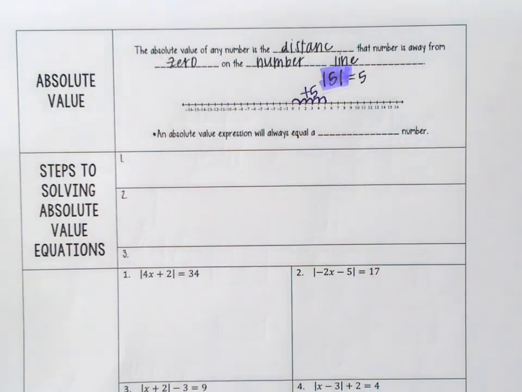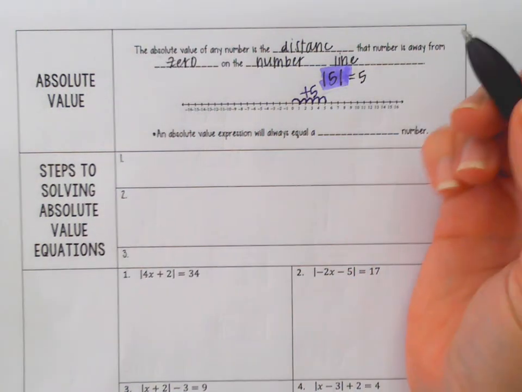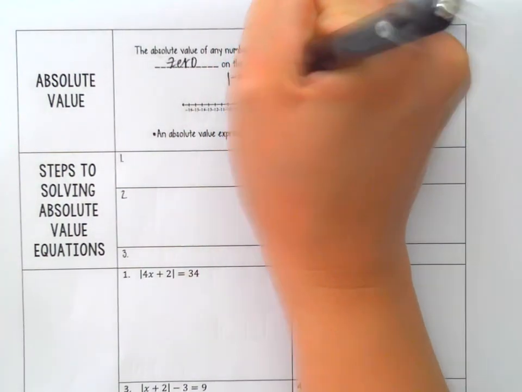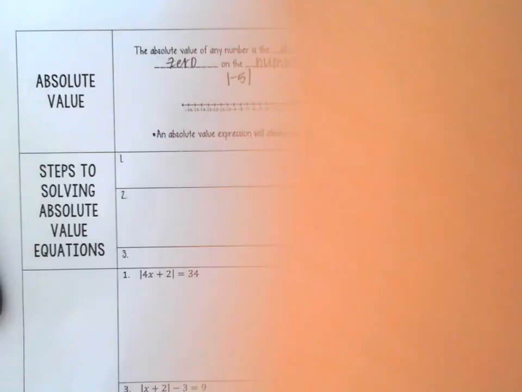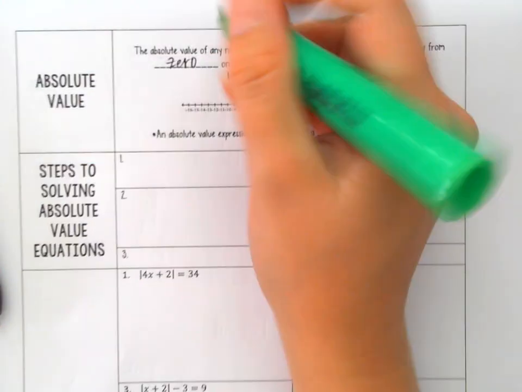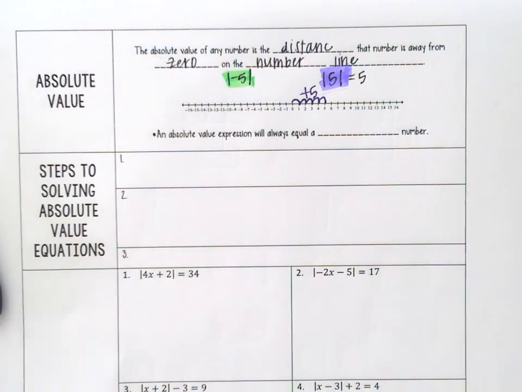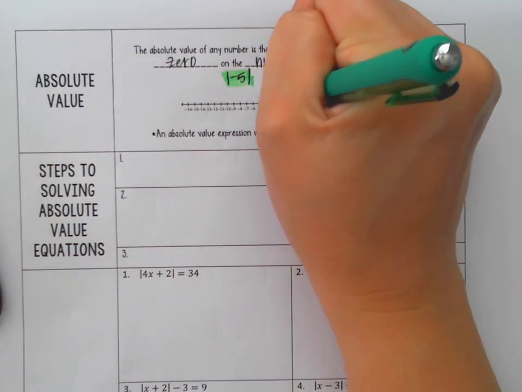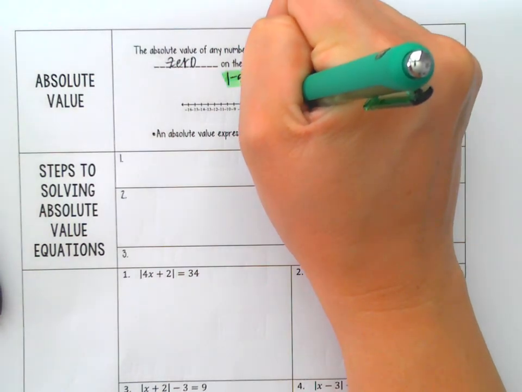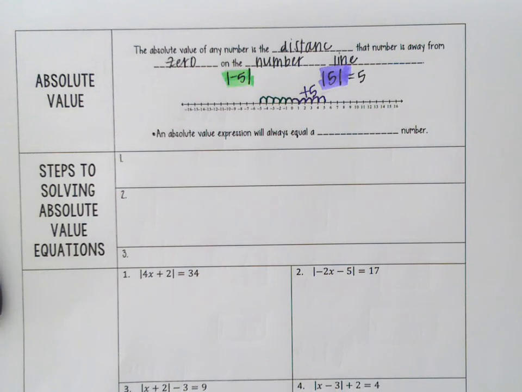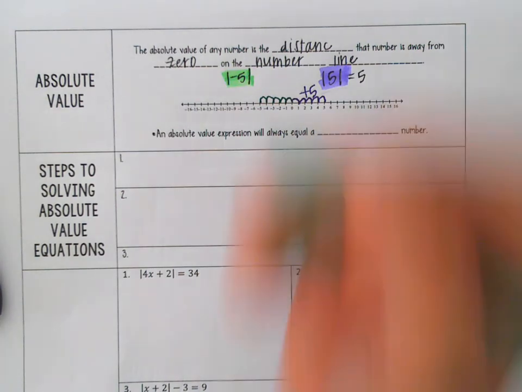Now, let's look in the other direction. The absolute value of negative 5 is just going in the opposite direction. So it's going 1, 2, 3, 4, 5 in the opposite direction towards the left, which is still a positive 5 units.